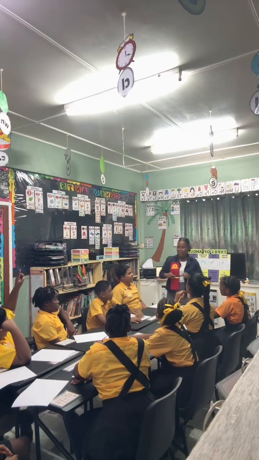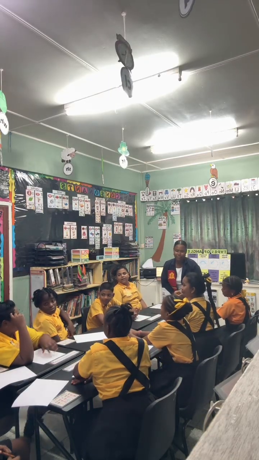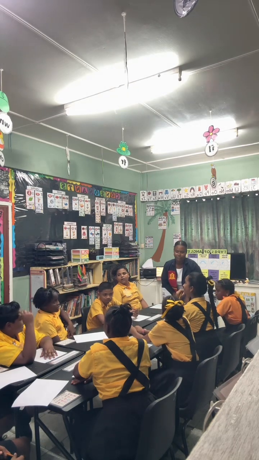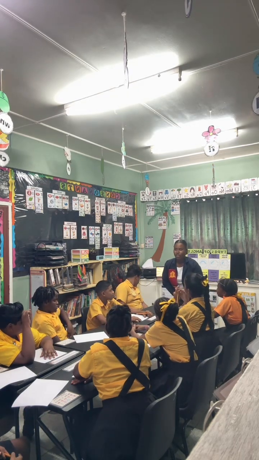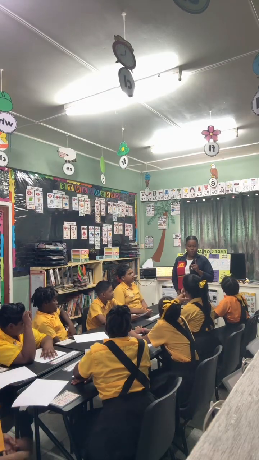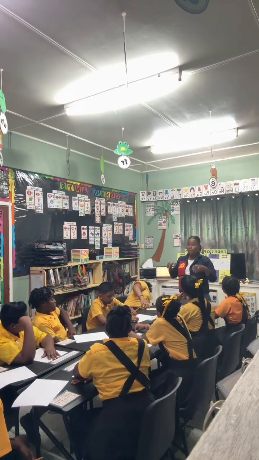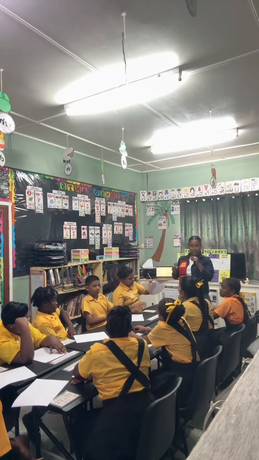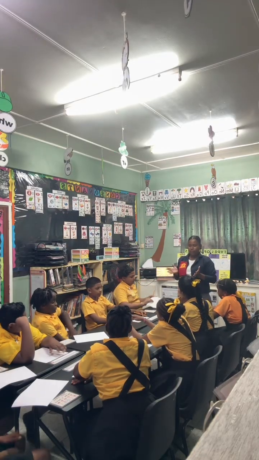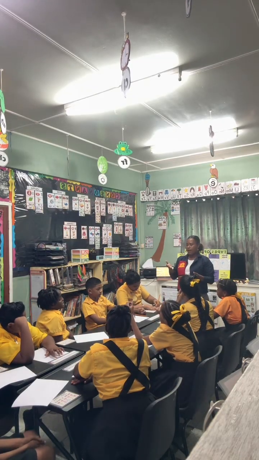Alright, let me hear you, Saif. I learned that an obtuse angle measures 120 degrees. It's actually more than 90. But that was just an example when they were measuring with the protractor. So it's more than 90. That's the reason why it's an obtuse angle.